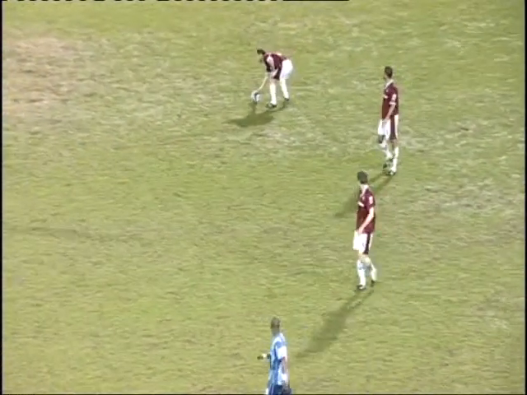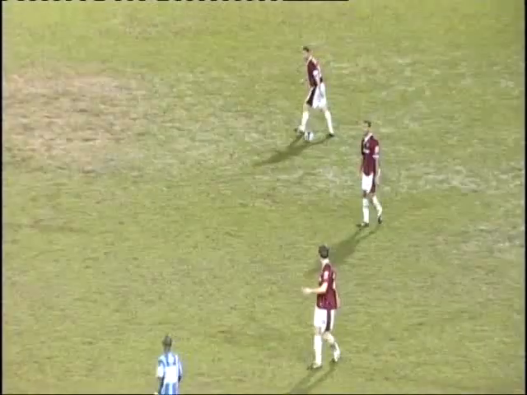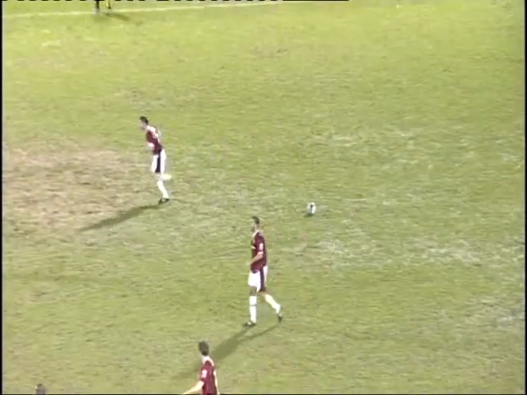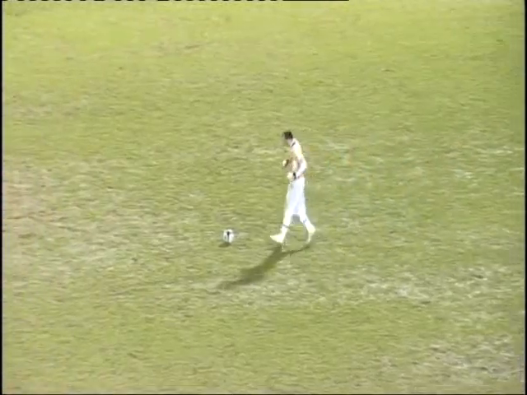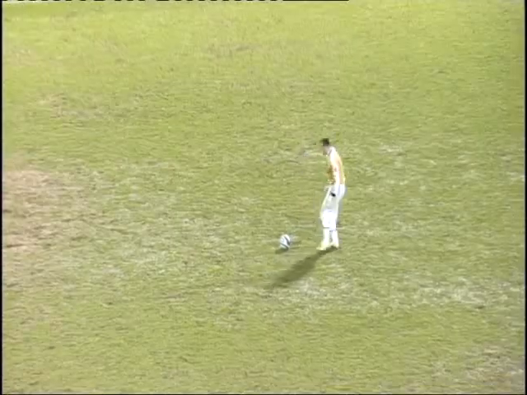Not used to seeing the linesman running the line on that far side in front of the Burnley technical area, are you? No. I know, it's unusual. It is. Király out of his goal to take it. Half an hour on the watch. Burnley 0, Charlton Athletic 0.